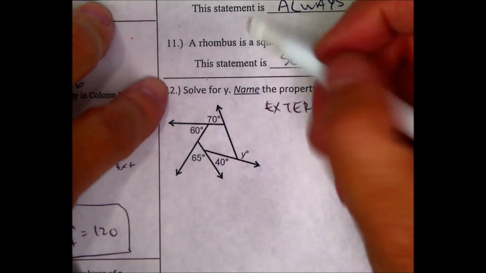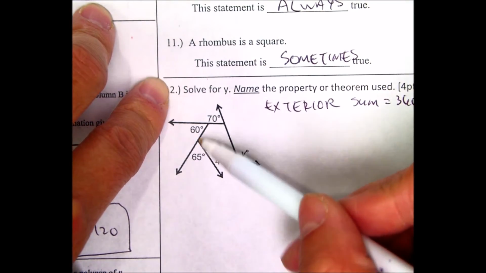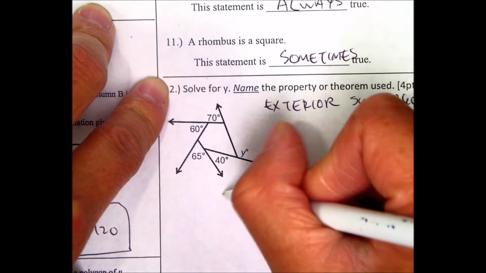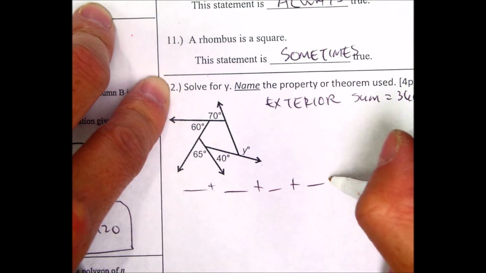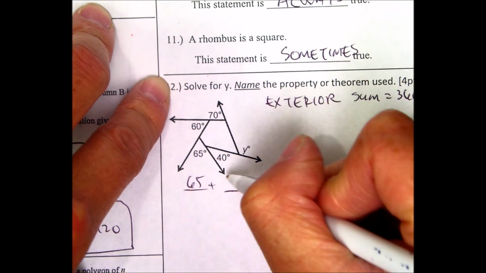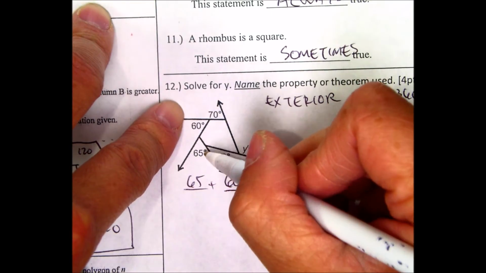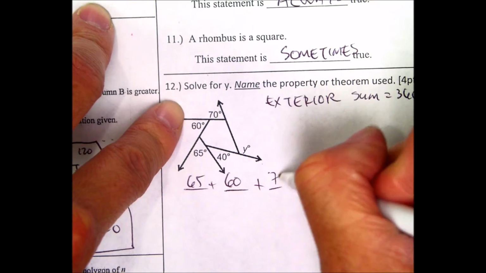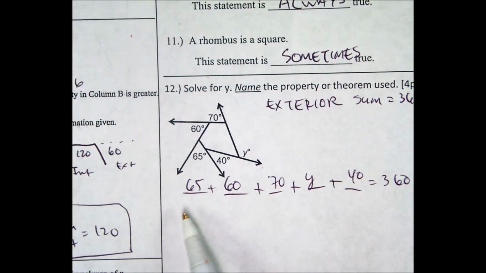So here I don't have to count the number of sides, but the sides tell me how many blanks. So I have 1, 2, 3, 4, 5, so I'm going to write 5 blanks. Put all those values in. 60, 65, 60, 70, y, and 40. And then I'll add up all of those values.